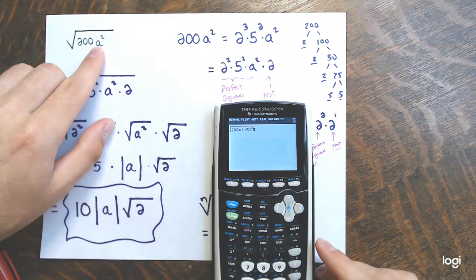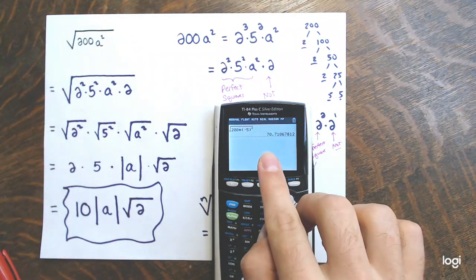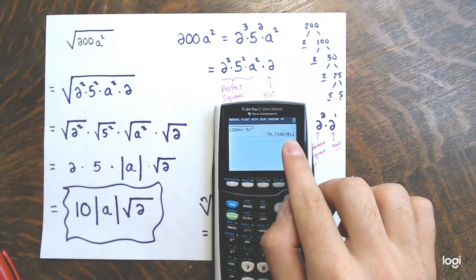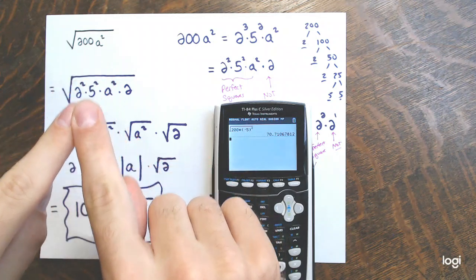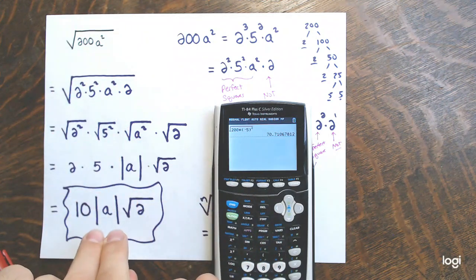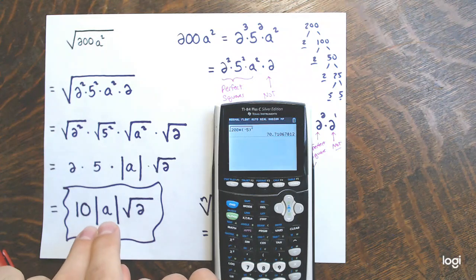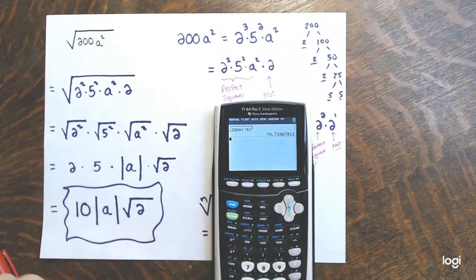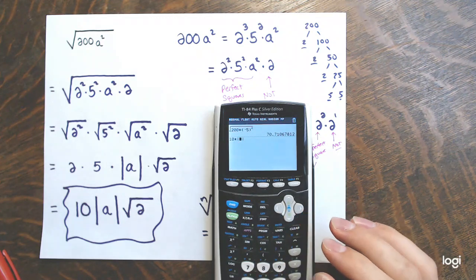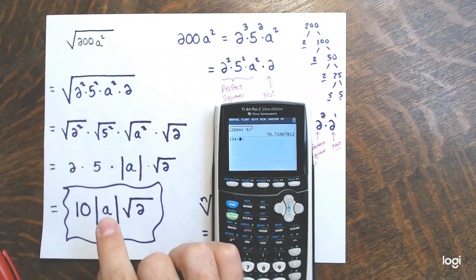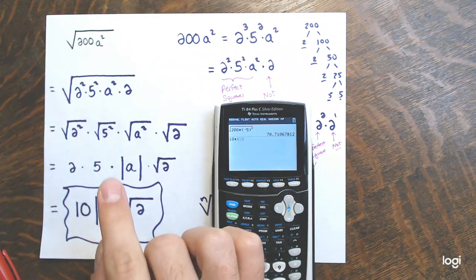Alright, so you see what we're getting is this crazy number, 70.71067812, and so on. If this is truly equal to what I've stated down here, then let me replace a with -5 down here and see that I get the same thing. Now I can put in absolute value symbols. There is an absolute value symbol in my calculator. But if you want, you'd be like, hey, what is the absolute value of -5? Remember, that's +5. It's got to be a non-negative number when you take these even roots.